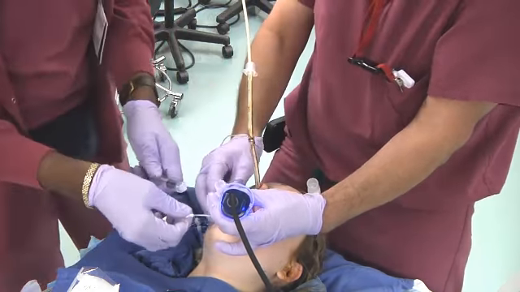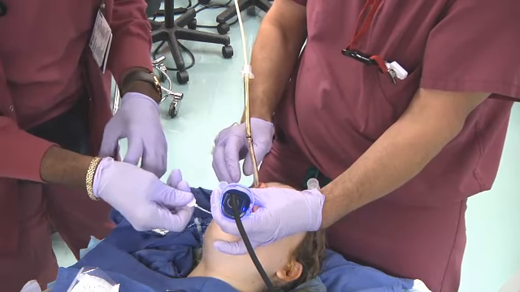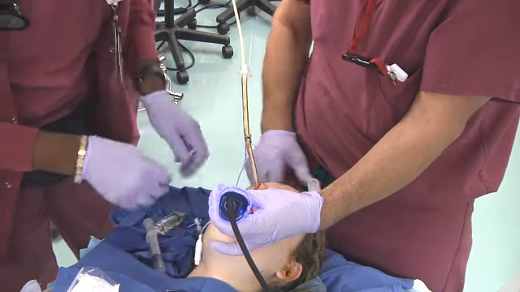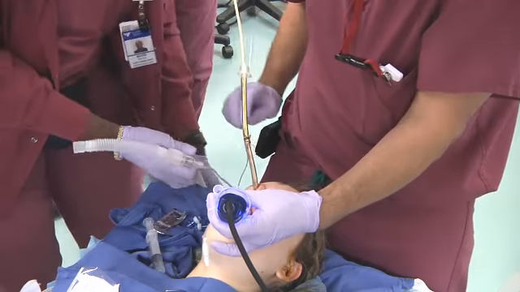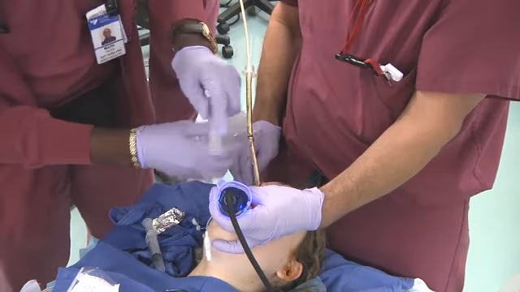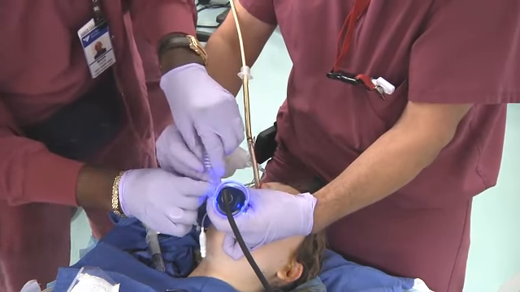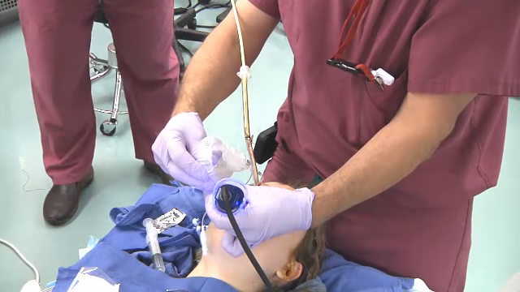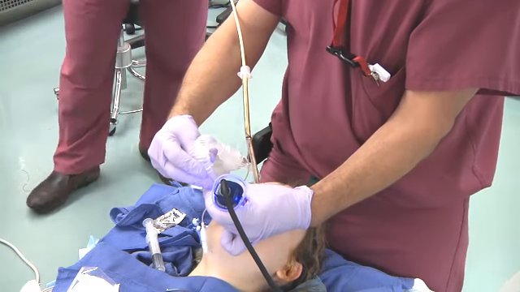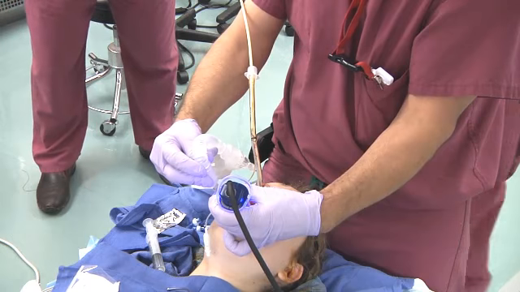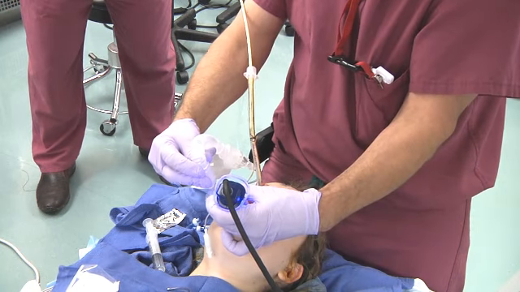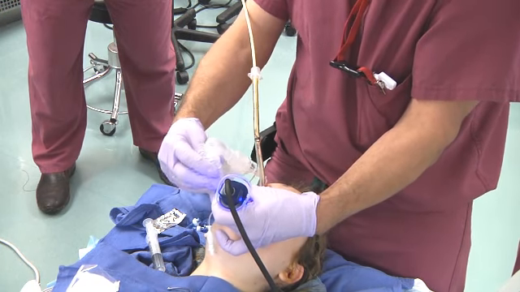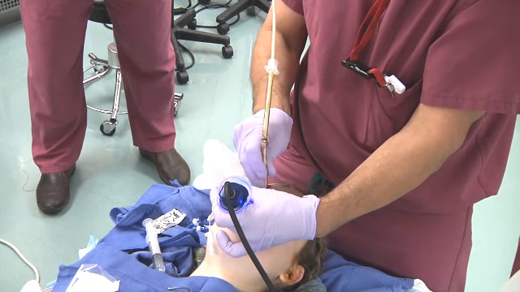The cuff of the oral tracheal tube is inflated. The anesthesia circuit is attached and ventilation confirmed. Once the team is satisfied that the oral tracheal tube is in correct position, the airway exchange catheter is removed.